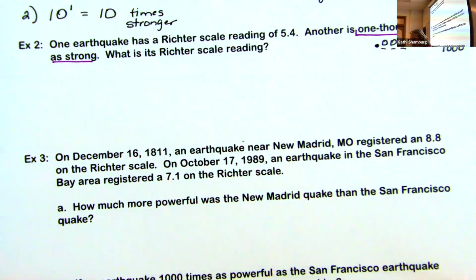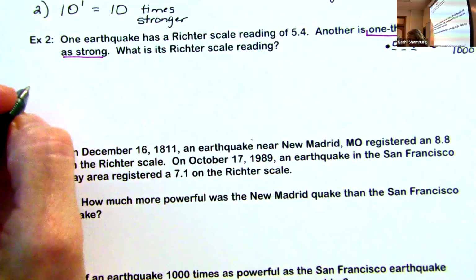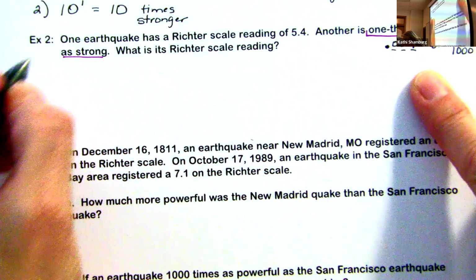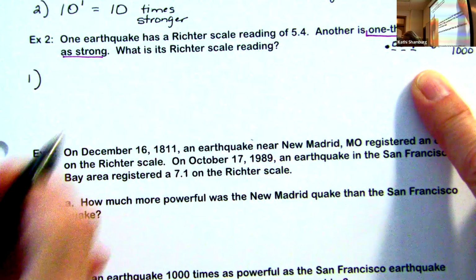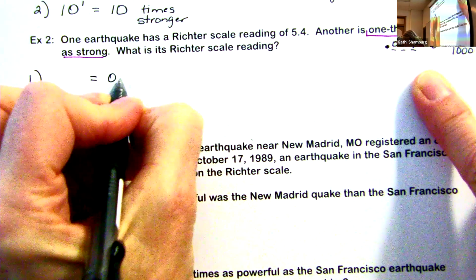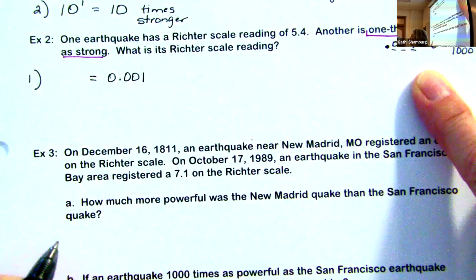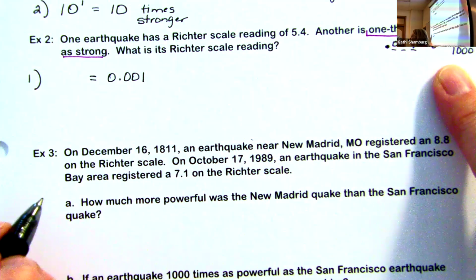Okay, all right, so here's what I know. On this other one, I'm going to look at its strength. So its strength is telling me it's 1/1000 or 0.001. You can put either of those two numbers there, it doesn't matter.